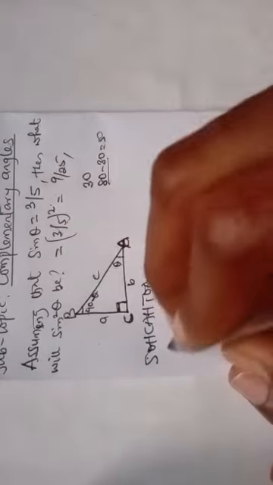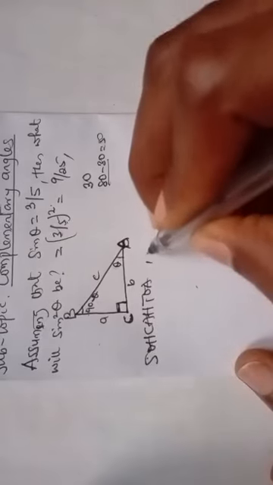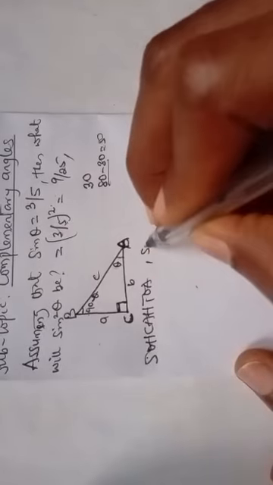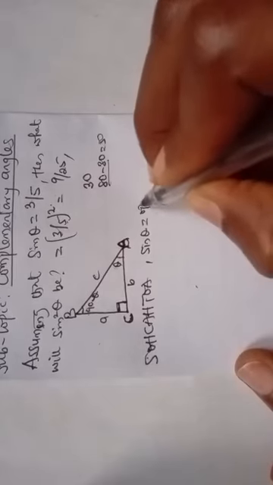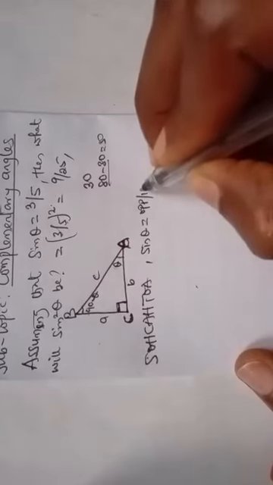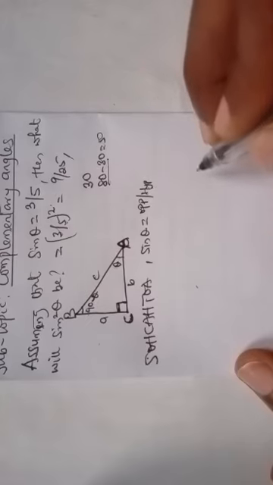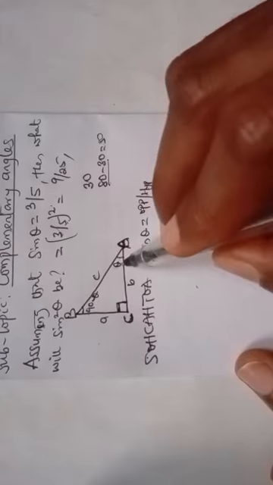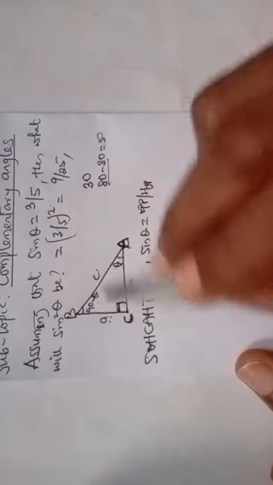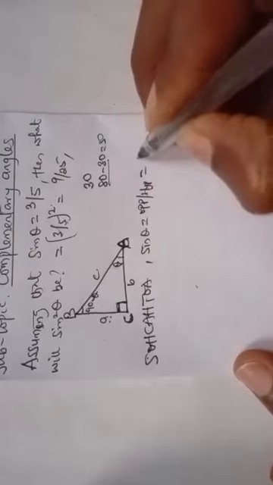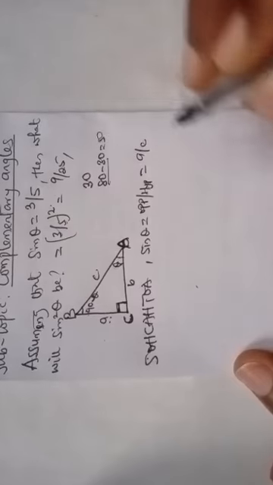So as usual, S is sine theta, which is equal to opposite over hypotenuse. Let's assume that this is my reference angle. That means this is my opposite and hypotenuse, which is A over C.